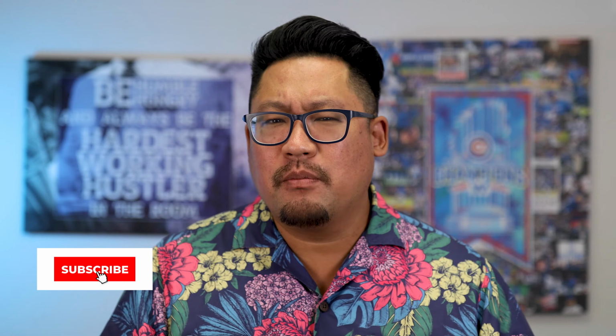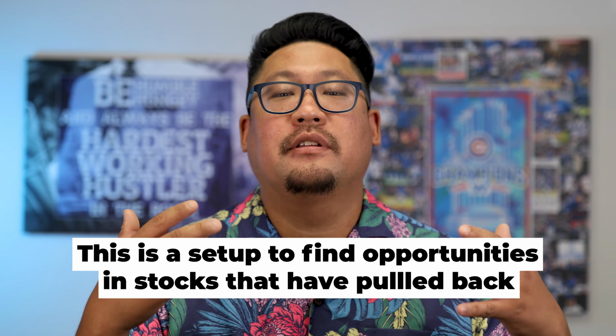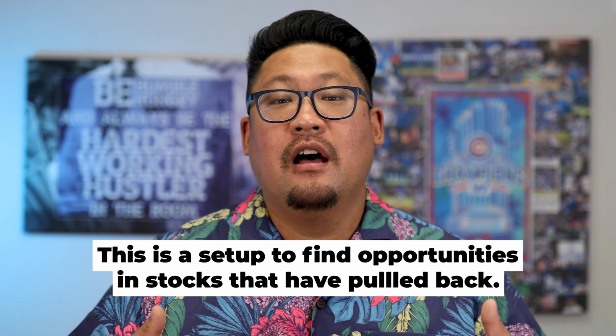Now before I get into the actual W itself, I want to break down why this is important. We always talk about trends and how trends dictate price action, price movement, price direction. So ultimately, this is a setup where we're going to be able to find opportunities of stocks that have pulled back, whether in a long-term downtrend or short-term downtrend.